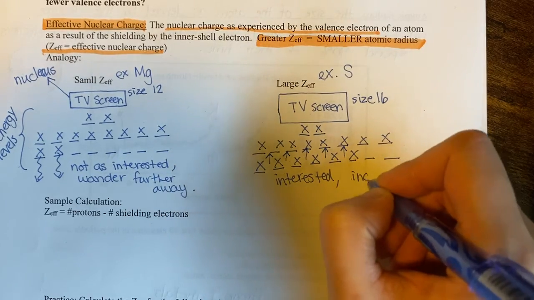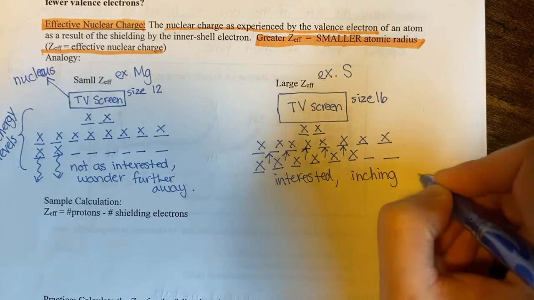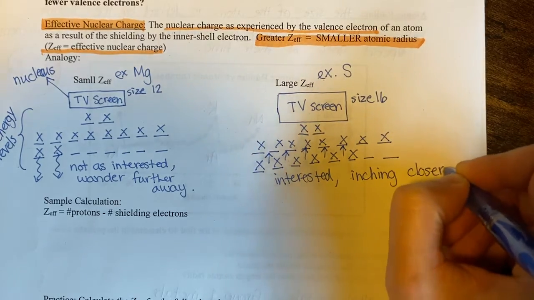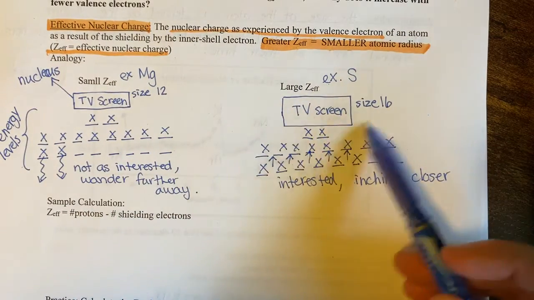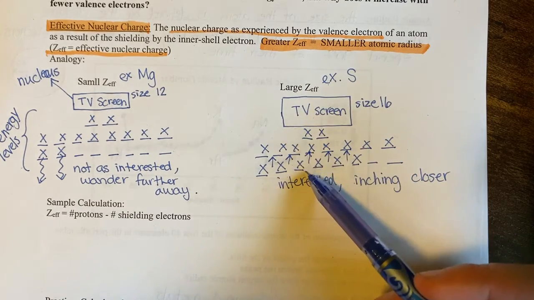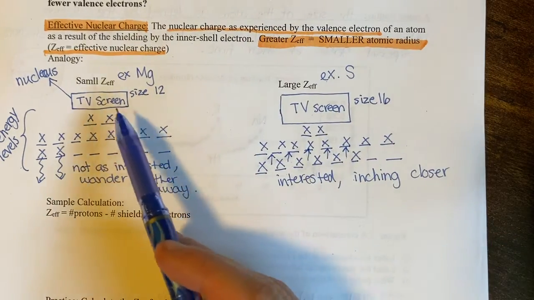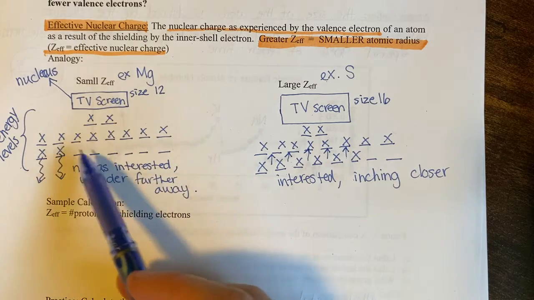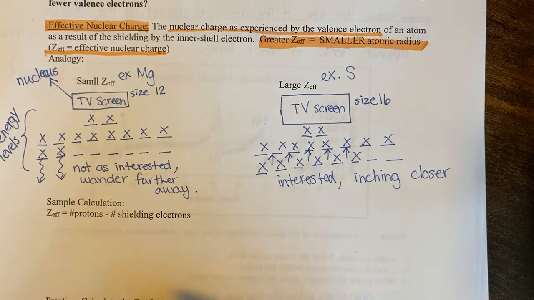They're inching closer. So they're actually being held closer to the nucleus. They're more interested in the nucleus because there's more positive charge there, even though they're the same distance away, compared with something where there's less positive charge and the same distance away.